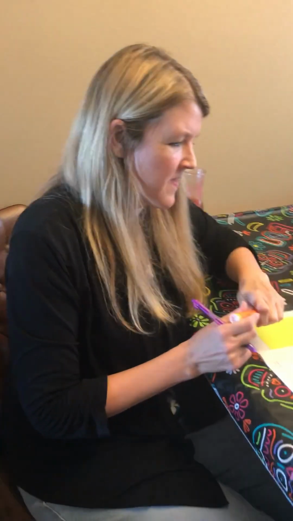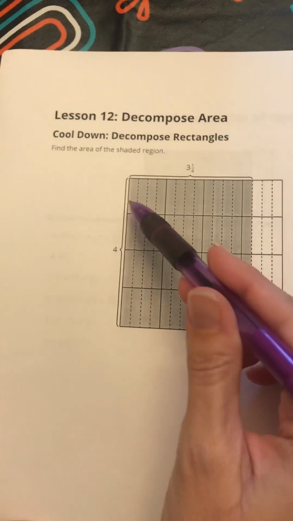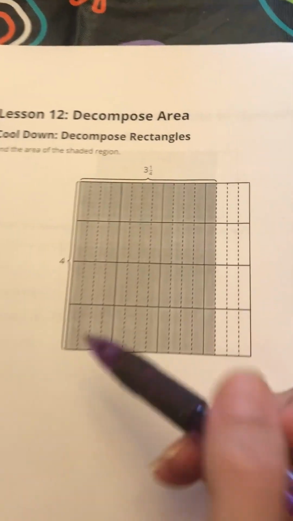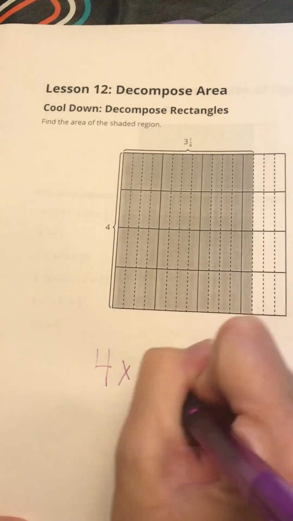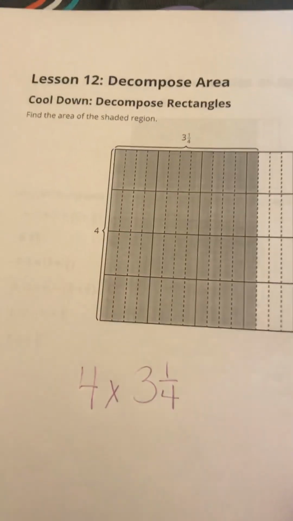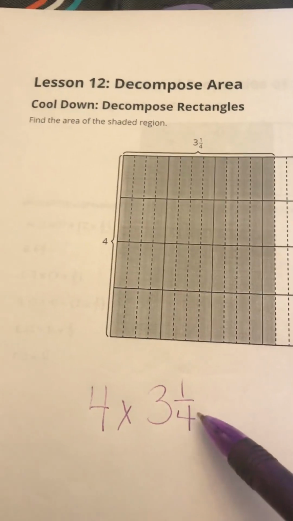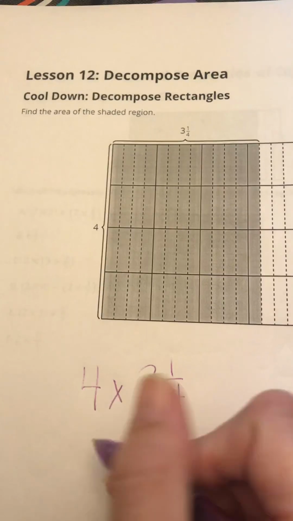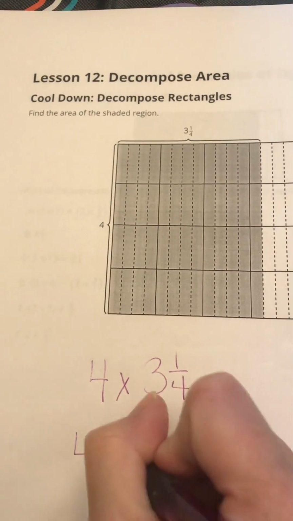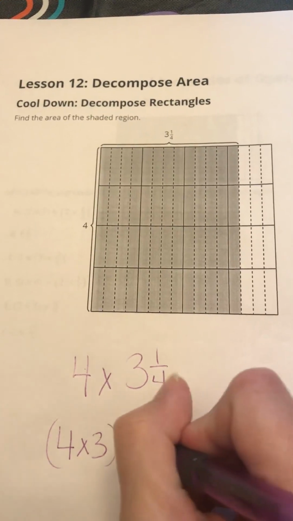Alright, so now we're on lesson 12, cool down, and it says to find the area of the shaded region. So I've got 4 and 3 1/4 for my side length. So I'm going to do 4 times 3 1/4, because for area we multiply the length times the width. And, you know, there's different ways that we could do this. I'm going to go ahead and use the distributive property. I'm going to multiply 4 times 3, and then I'm going to multiply the 4 times the 1/4.